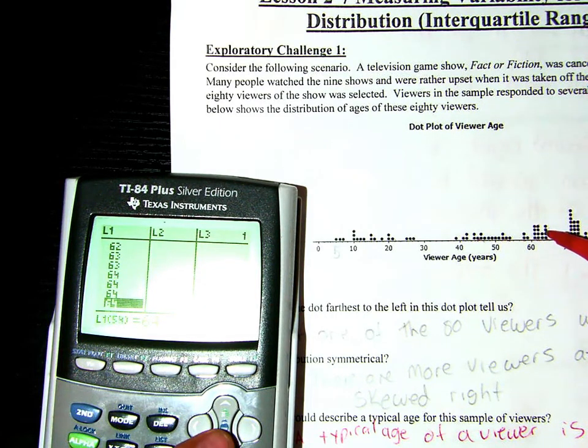Okay? And then we jump up to 67. There's two 67s, two 68s, two 69s. There's no 70s. So we jump up to 71, and there's eight of them. So I have eight 71s: 1, 2, 3, 4, 5, 6, 7, 8.